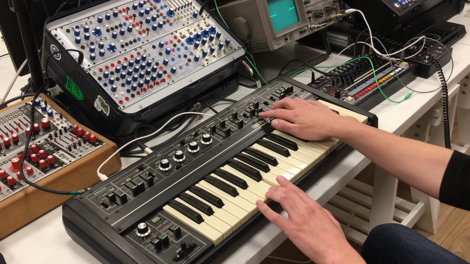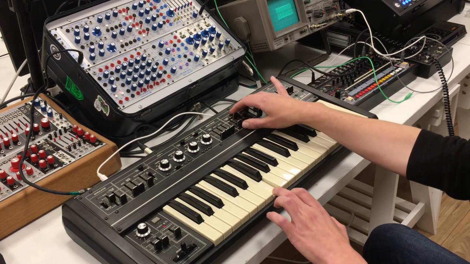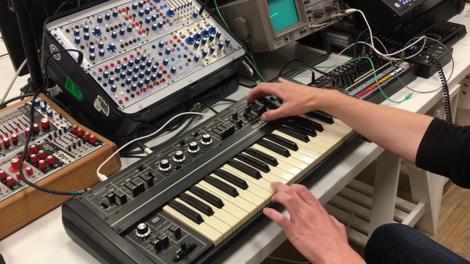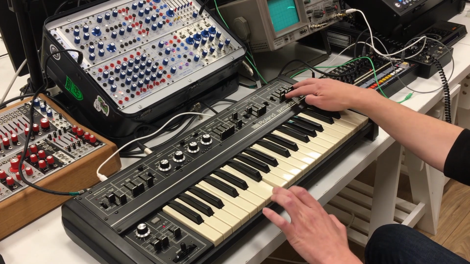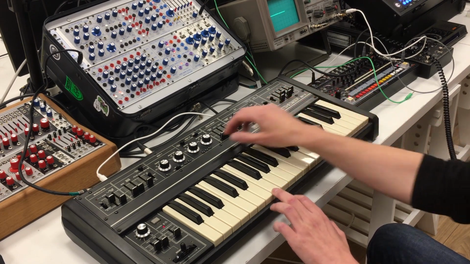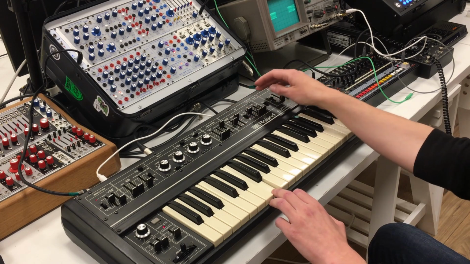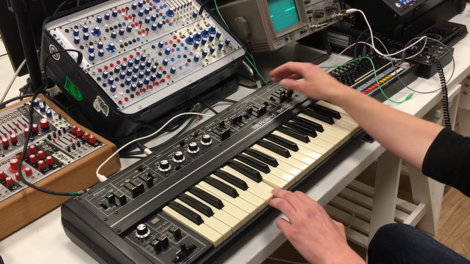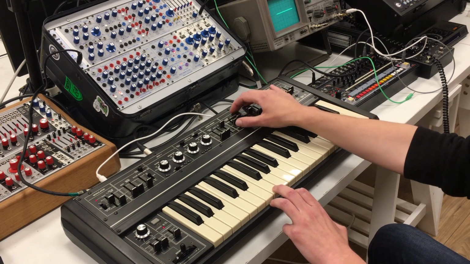Classic as well, we can set the filter to self-oscillate. Get some lasers, kick drums, other stuff like this with it. If we use the noise, we can get some more tom-like or snare drum sort of things.